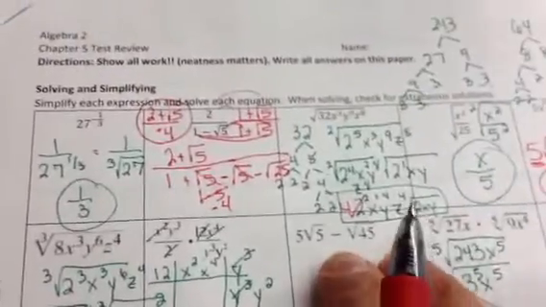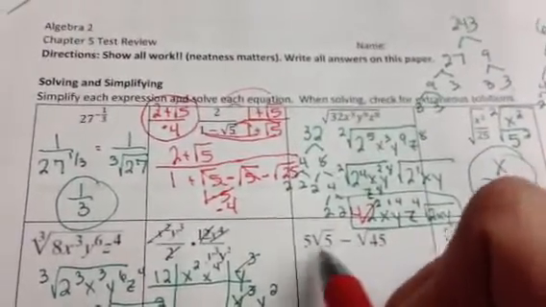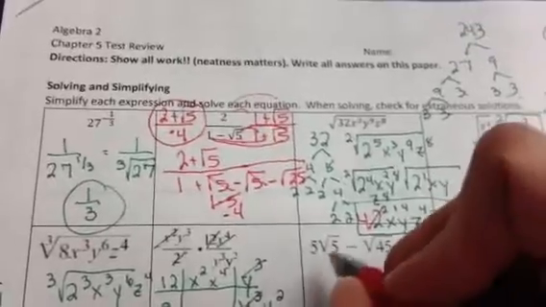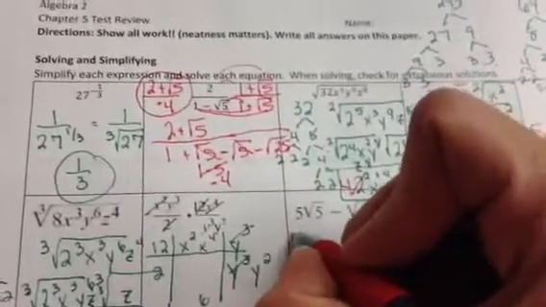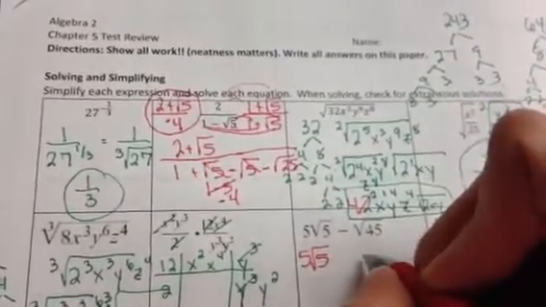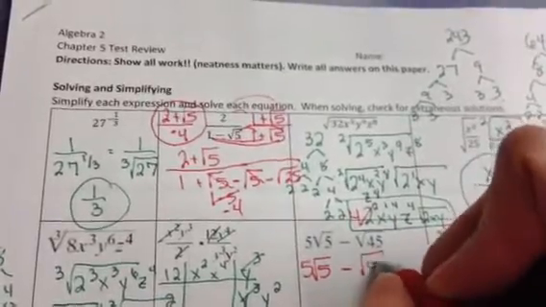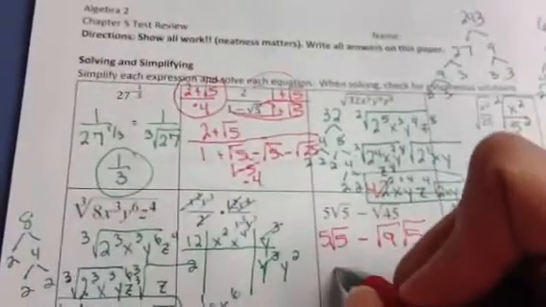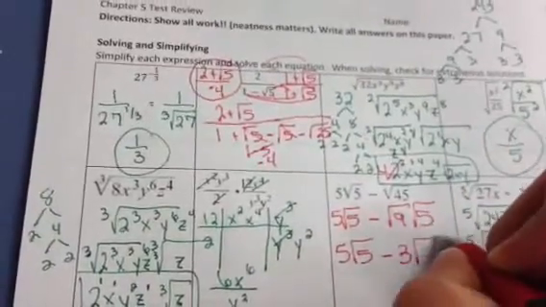So this problem's the same way. You want to try to simplify the radicals so that you can add or subtract them. So the square root of 5 is simplified. It just stays that way. But 45, I can break into square root of 9 and square root of 5. So this one just comes along. And then the square root of 9 is 3 with the radical 5.